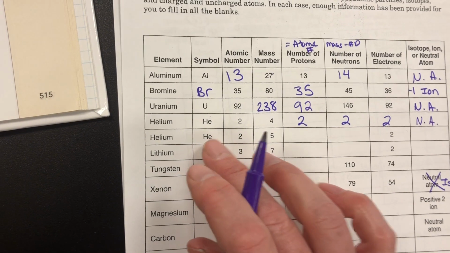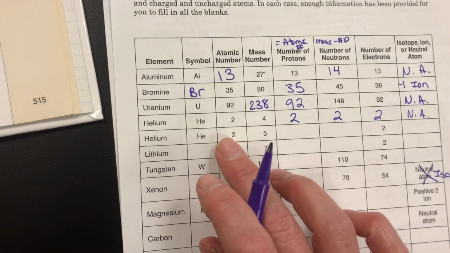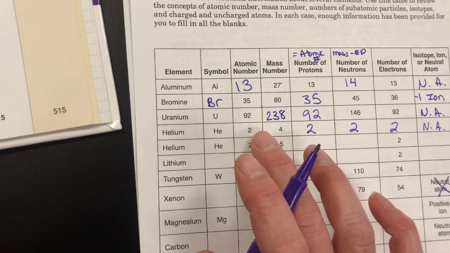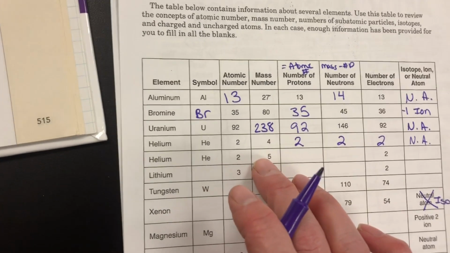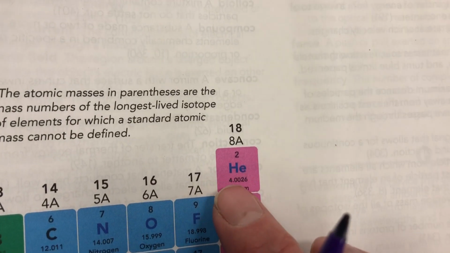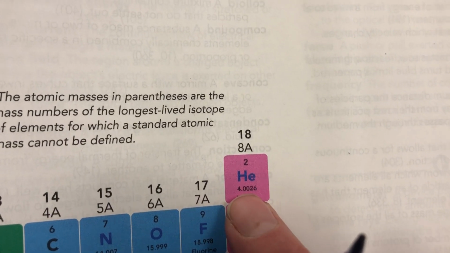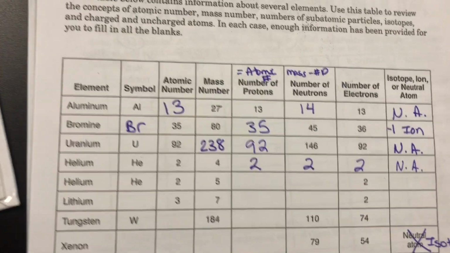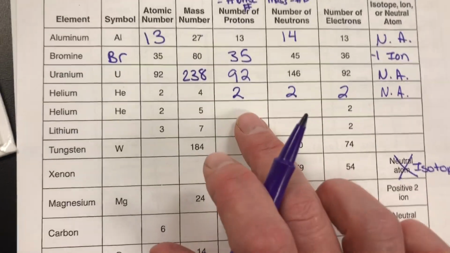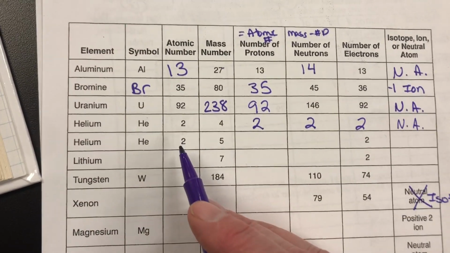Okay, this helium has an atomic number of 2 and a mass number of 5. Notice that's different than our previous mass number. If I look at that 5 from my table and I look at the mass number on my periodic table, they're different. That's a clue that I have an isotope. Okay, so if I go here, number of protons equals your atomic number.